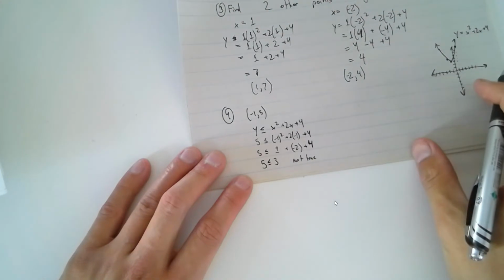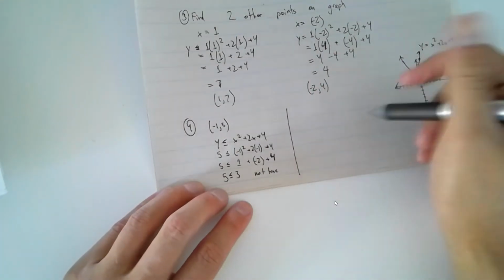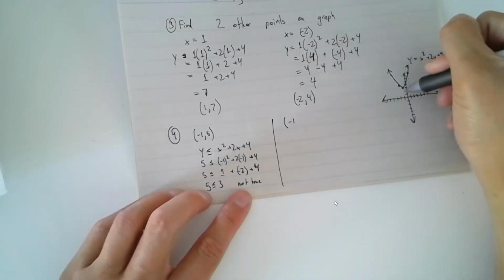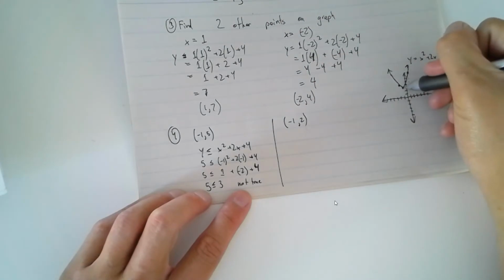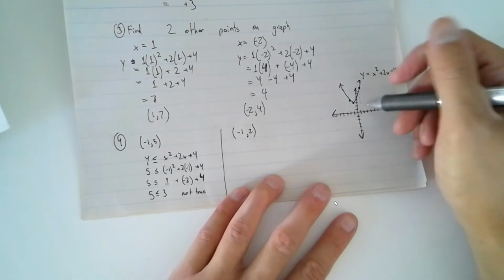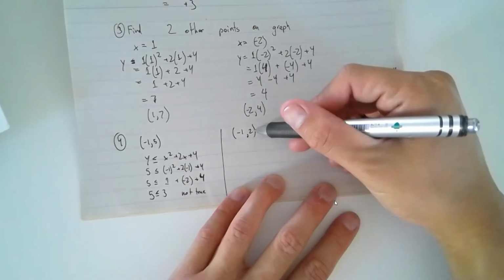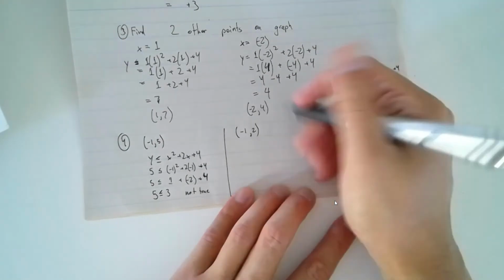Okay, so I'm going to pick another point, negative 1, and now it's a point that's going to be below the parabola. Let's go ahead and try one. So I picked negative 1, and I know that negative 1, 3, which is the vertex, is the lowest point on this parabola. I know that there's no point on this parabola that goes to negative 1, 2. So I picked a point that was above. Now I pick a point that's below.